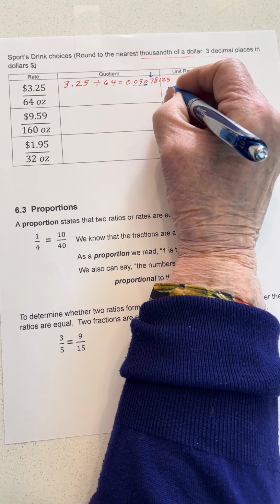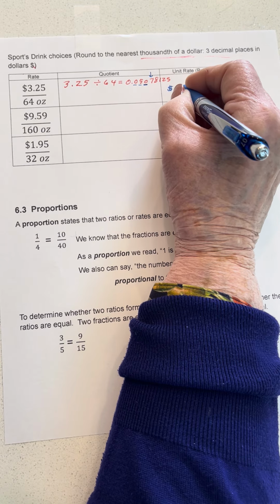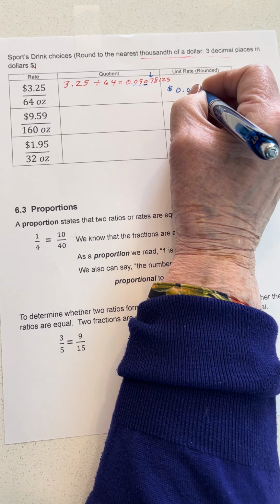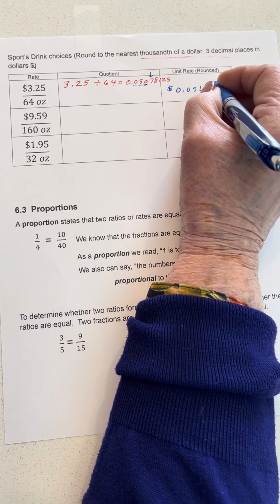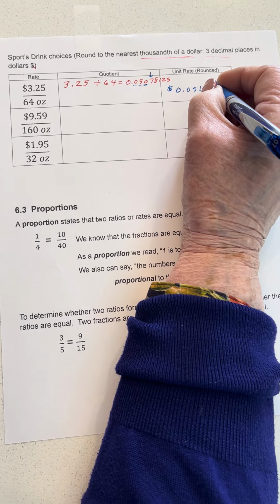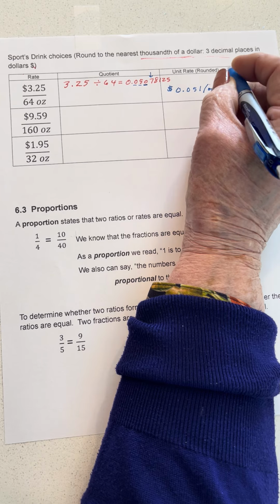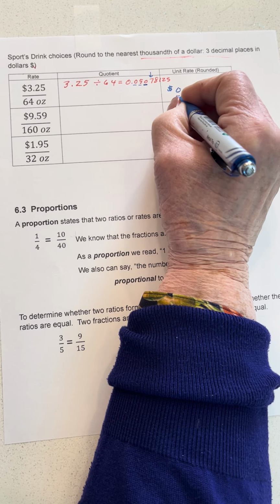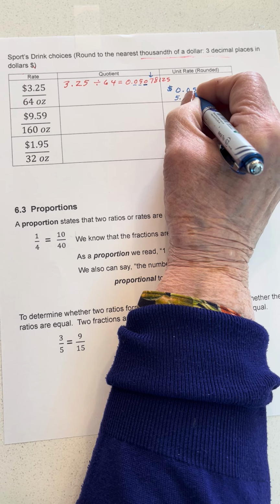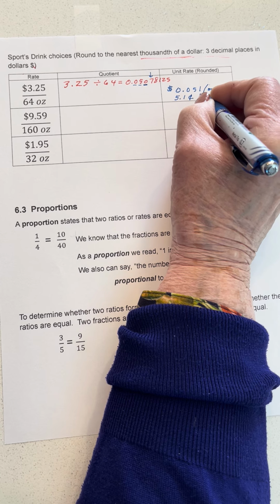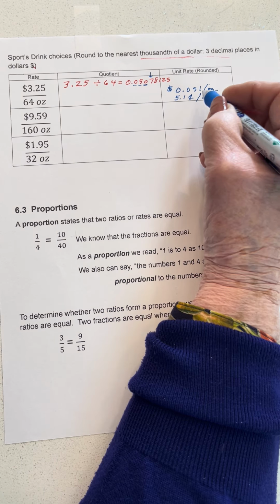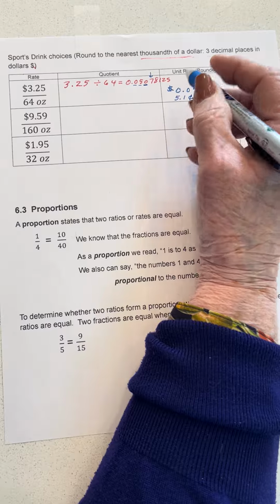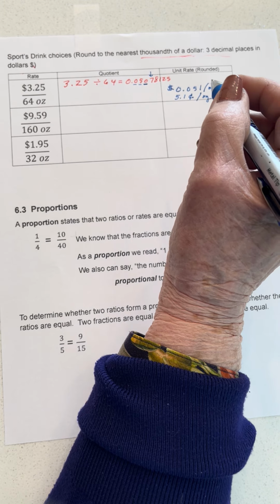So this is going to be 5 1/10 cents per ounce, or if we wrote it with the cent sign, 5 1/10 cents per ounce. The cent sign follows the number, the dollar sign comes before. I see a lot of people that don't quite know that.